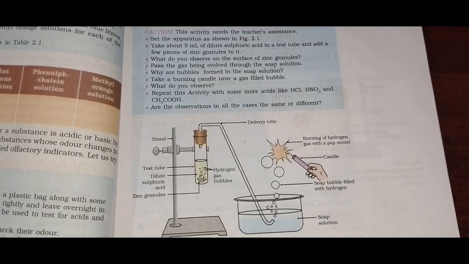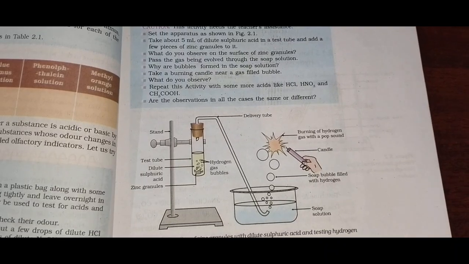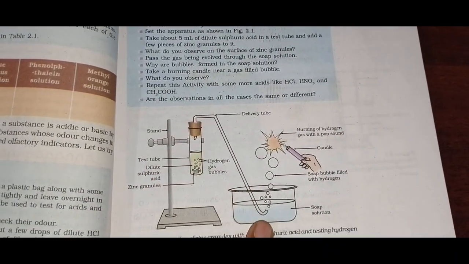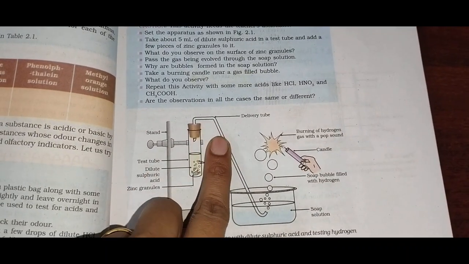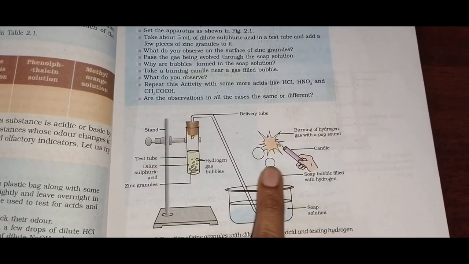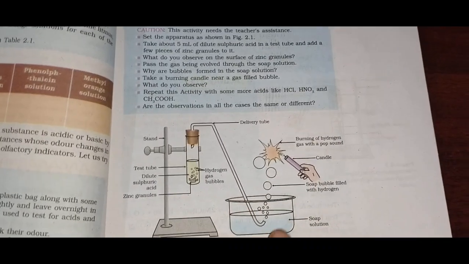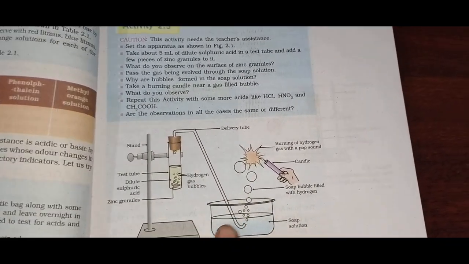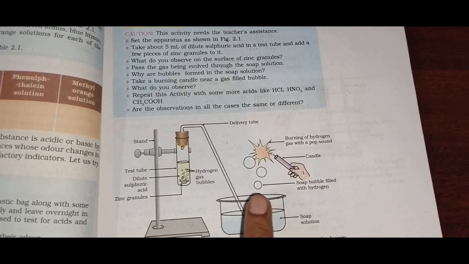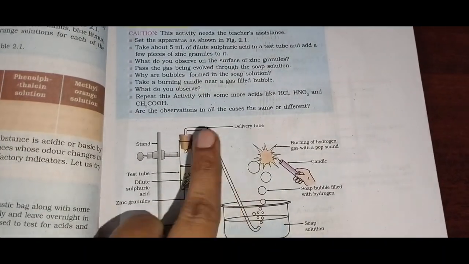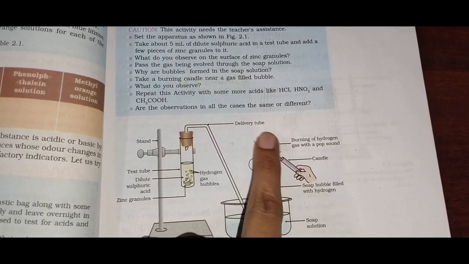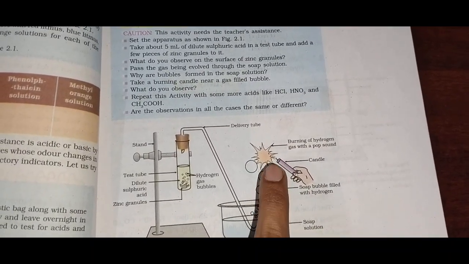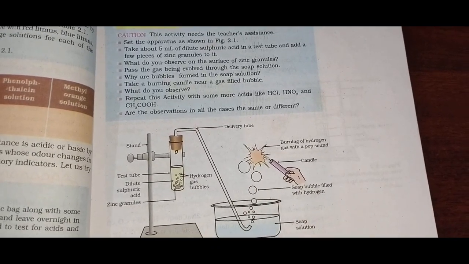To confirm the hydrogen gas, we can make one test. Pass the gas evolved through the delivery tube into a soap solution. We can see soap bubbles filled with hydrogen gas. When we take a burning candle near a gas-filled bubble, we will observe the burning of hydrogen gas with a pop sound.